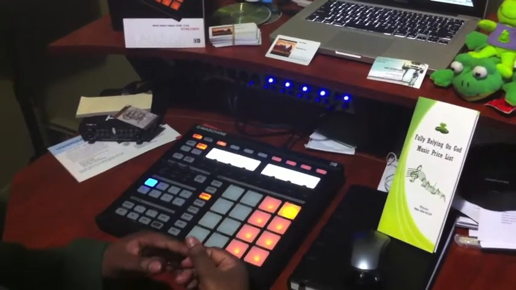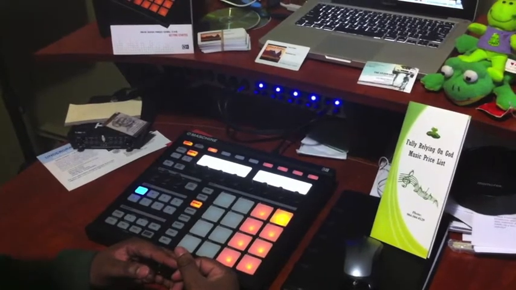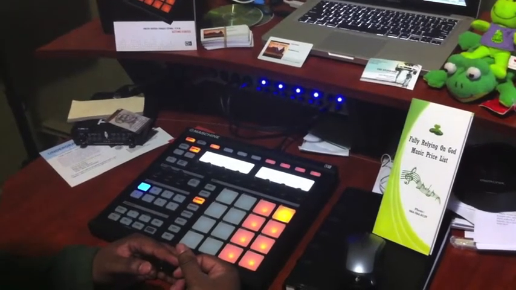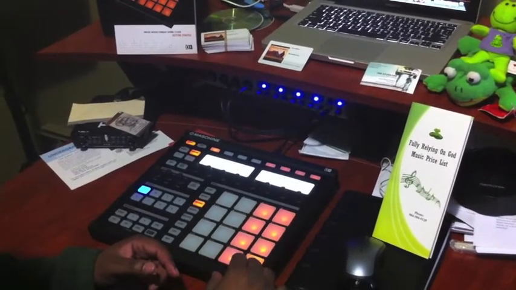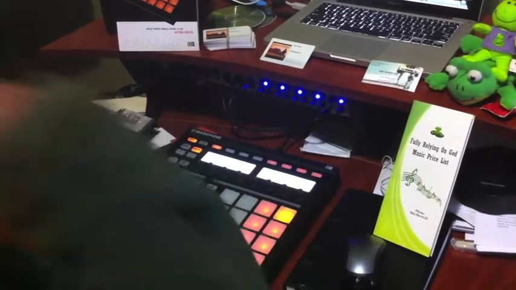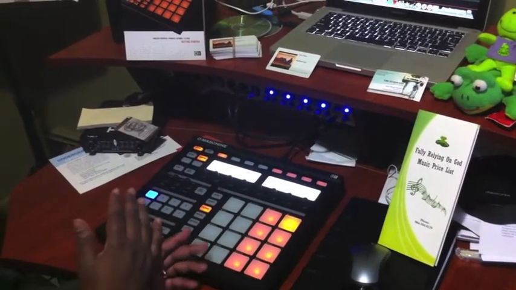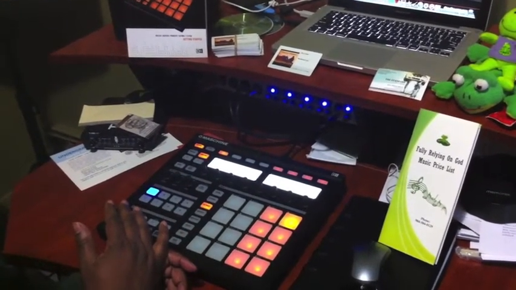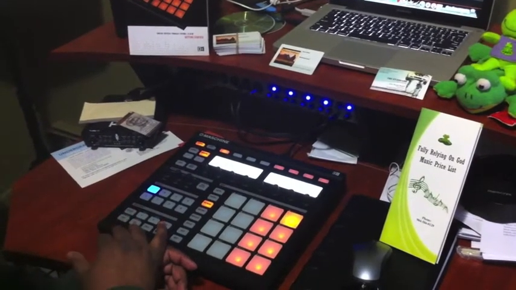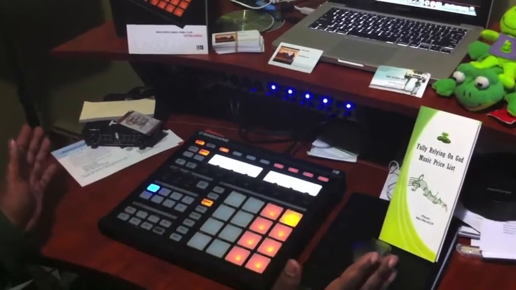Now, before we get to the next step, what I do is I pan the sounds left and right. Like this one is panned to the left, this sound is panned to the right, left, right. And the reason for that is you don't want all your sounds to be directly on top of one another, because then there's no space. It'll just sound very cluttered. So you pan them left and right to create space.